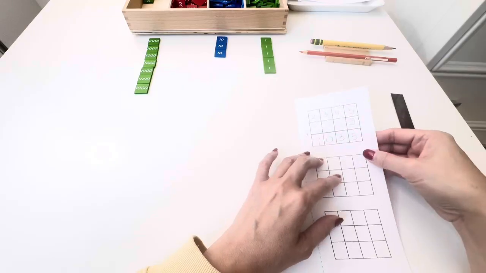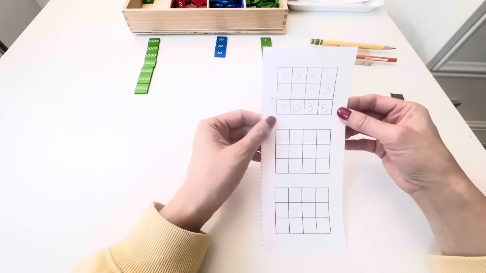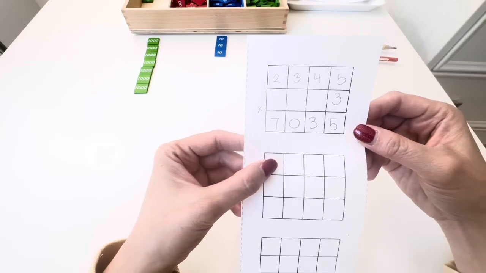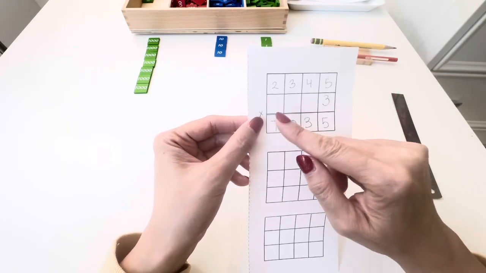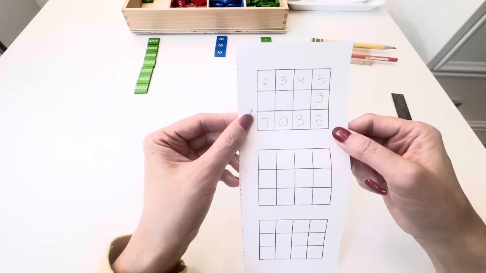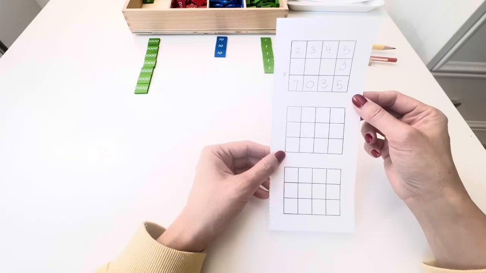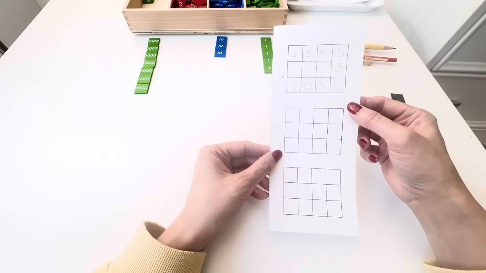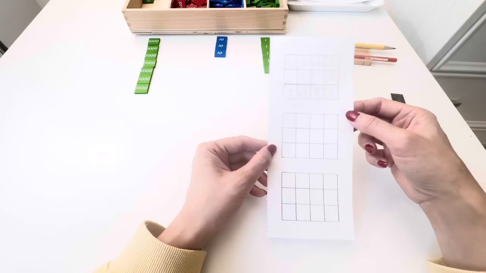Now every time we finish the operation, we're going to read the whole equation. 2,345 times 3 equals 7,035.